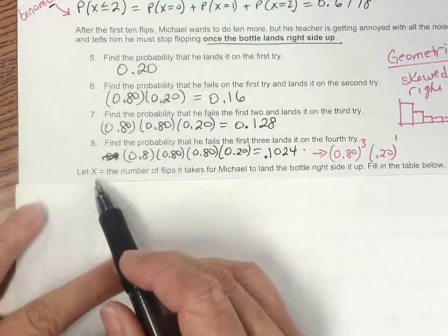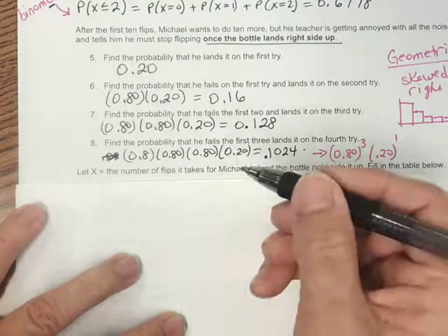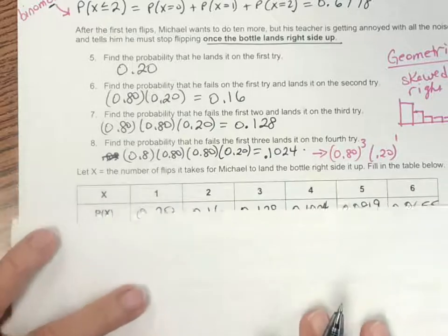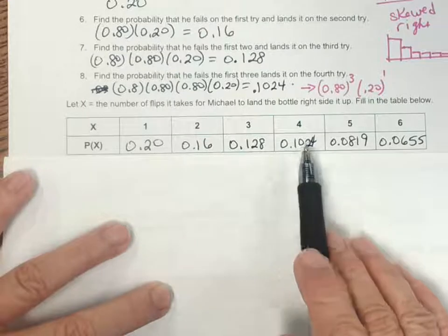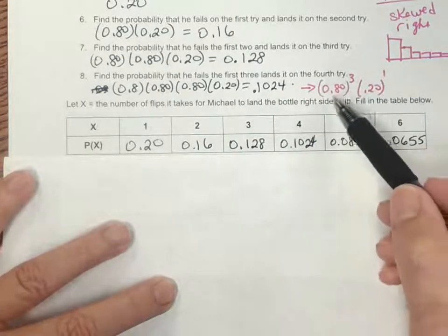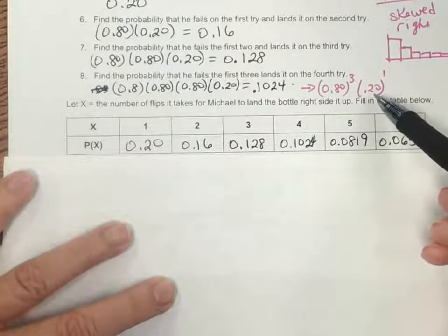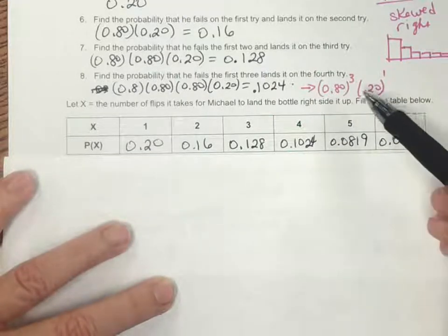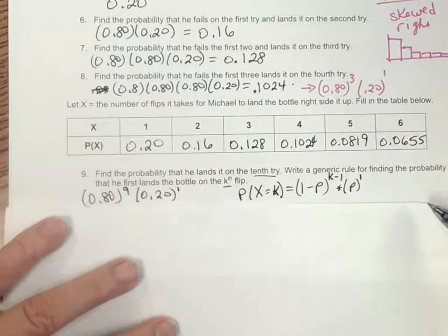So now if I say let x equal the number of flips it takes until he gets the right side up, so again, the number of takes it takes for him to land a success, I can fill in this table. These first ones we've already done. For number 5, the formula I'm going to have to use here is 0.8 to the fourth times 0.2. This one is going to be 0.8 raised to the fifth power times 0.2.